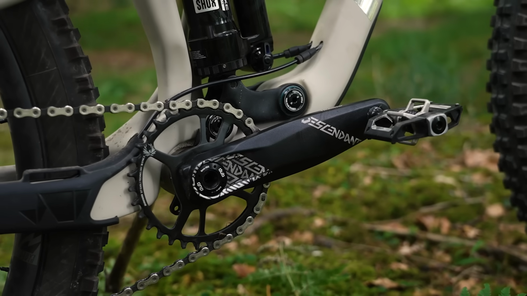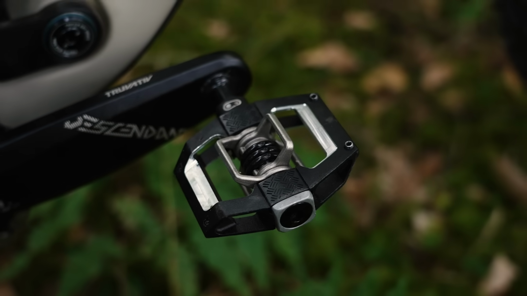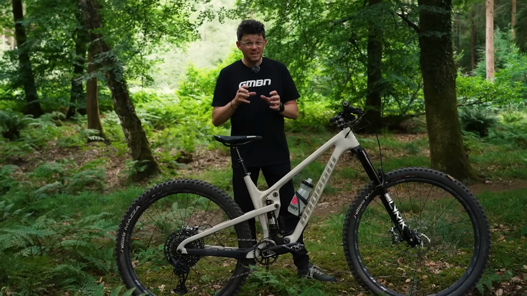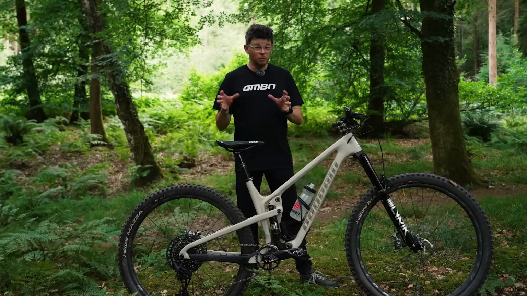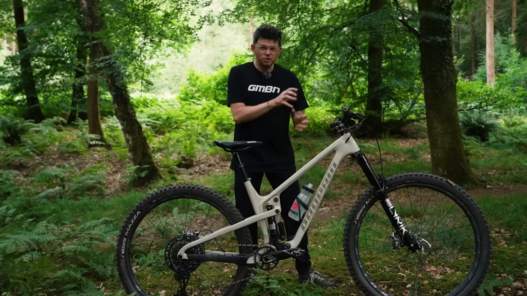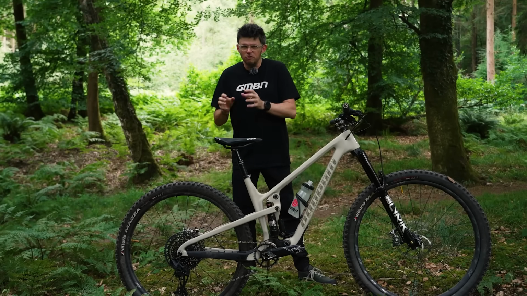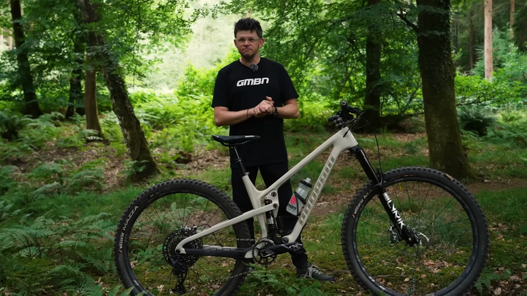With this, the Q factor is 174mm. And I've chosen the Crank Brothers Mallet Trail pedals. And they have a stance of 57mm, so a little bit wider. And they should offer that balance between just pure ergonomics of the perfect Q factor and perfect stance with the better control of a little bit wider stance.